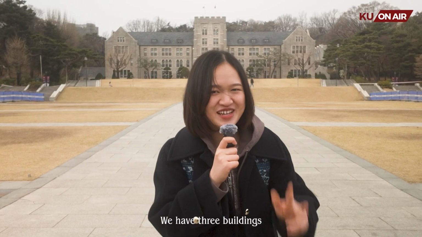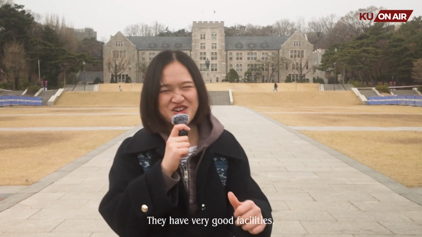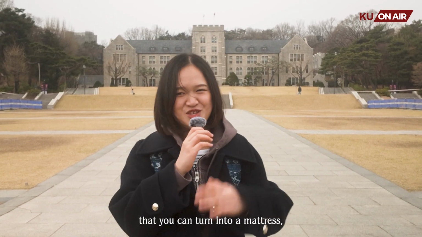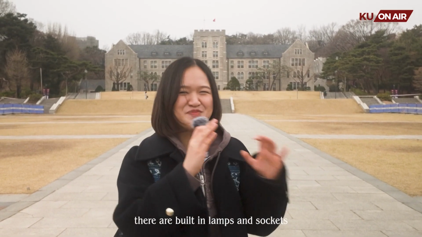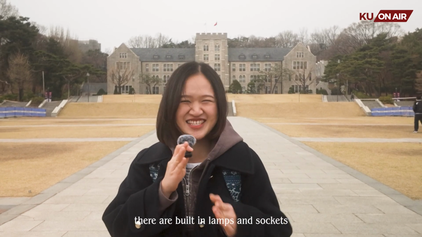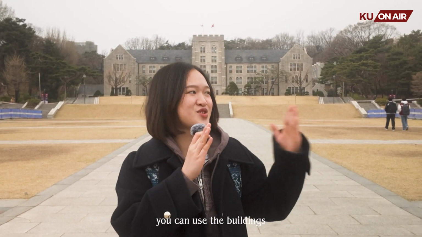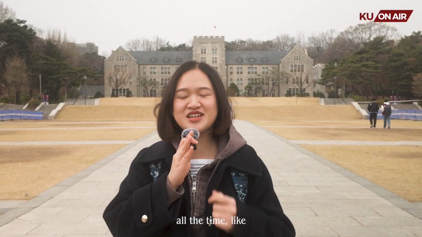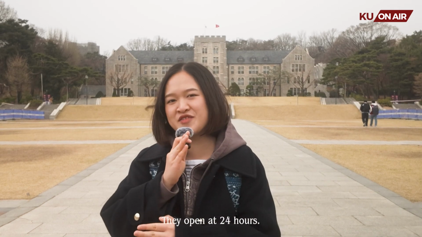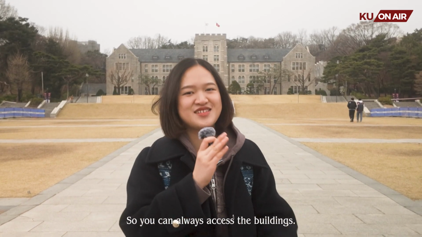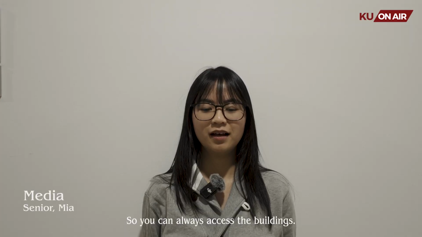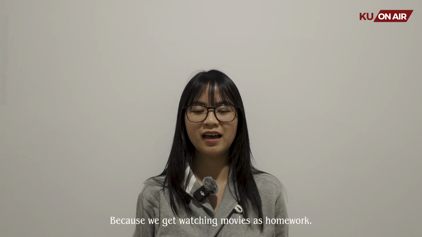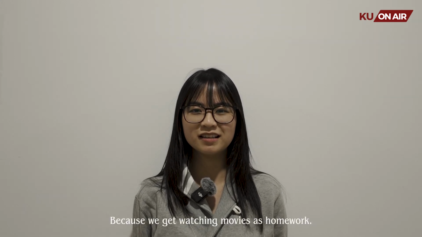We have 3 buildings. They're all new. They have very good facilities. We have sofas that you can turn into a mattress. There are built-in lamps and sockets. And yeah, you can use the buildings all the time, especially during exam season, they open it 24 hours. So you can always access the buildings. Because we get watching movies as homework.